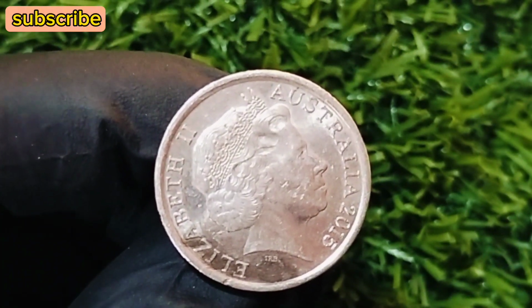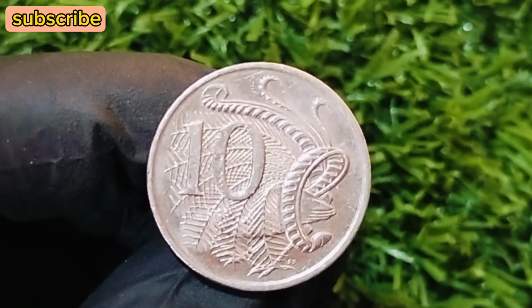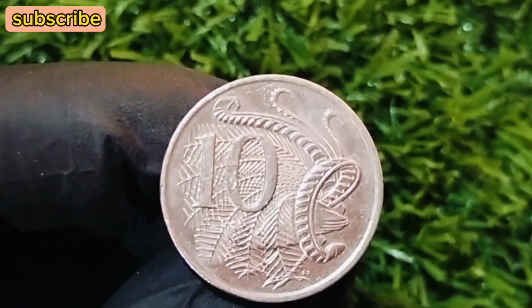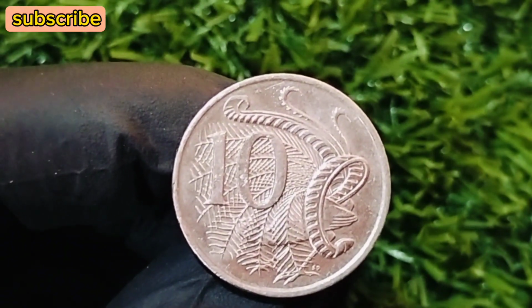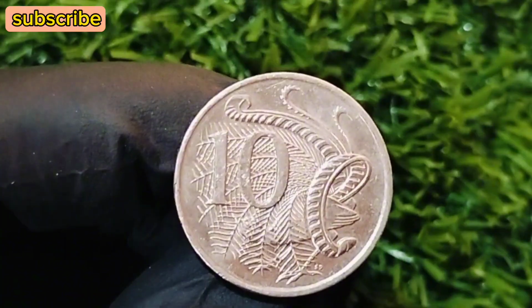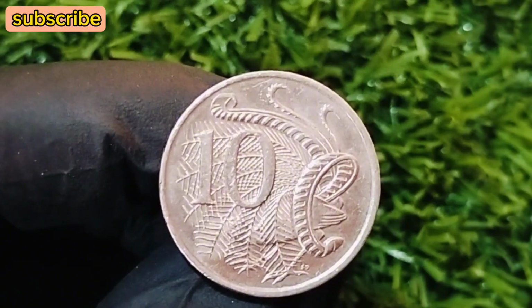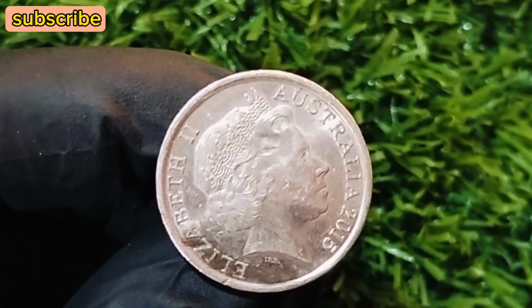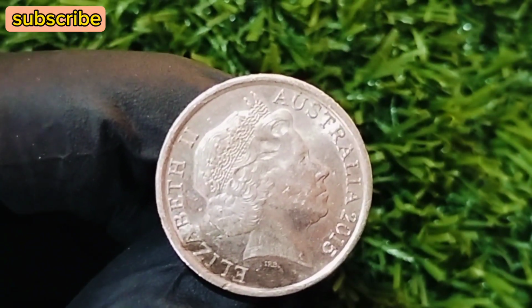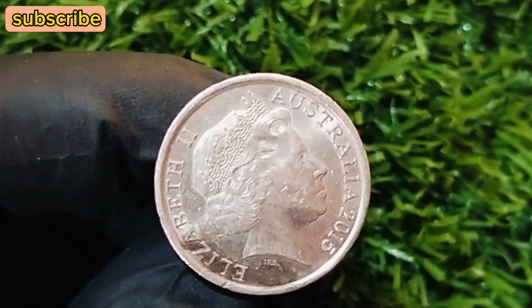For international collectors, the 10-cent coin is attractive because of its stable design and representation of Australian fauna, and it is often included in global coin collections, especially those focusing on Commonwealth nations or wildlife themes. The coin is not silver, despite its color, which sometimes causes confusion for novice collectors. It is made of base metals, cupro-nickel, meaning its metallic melt value is lower than its face value.